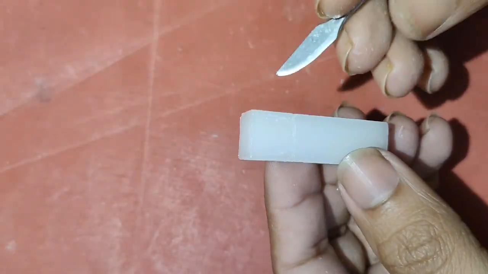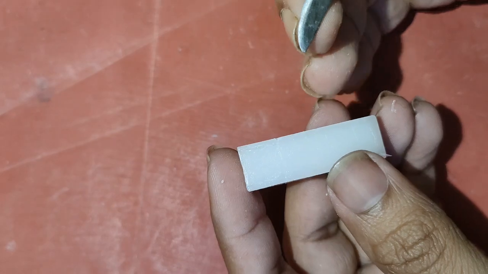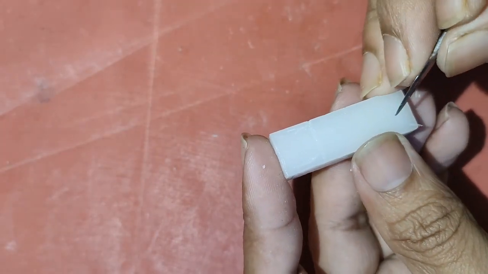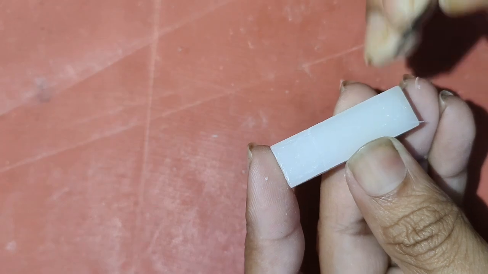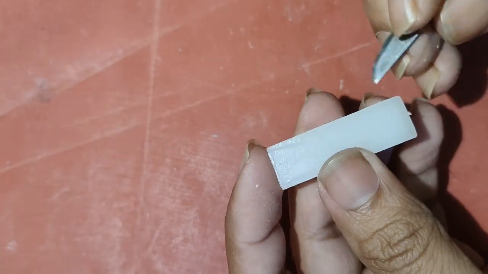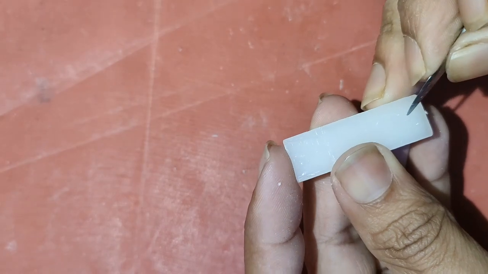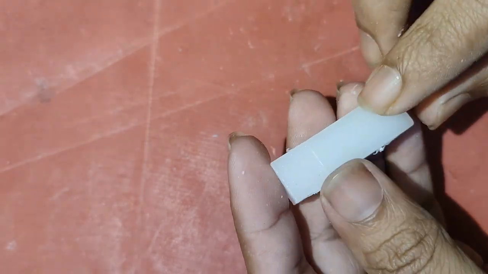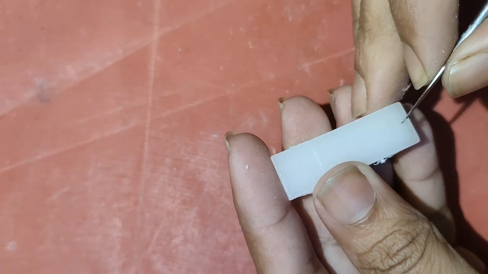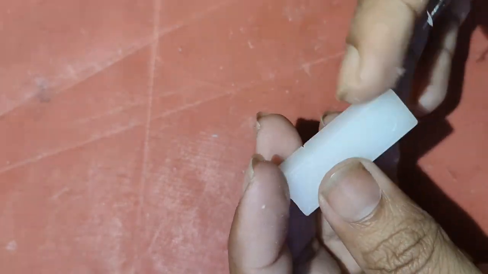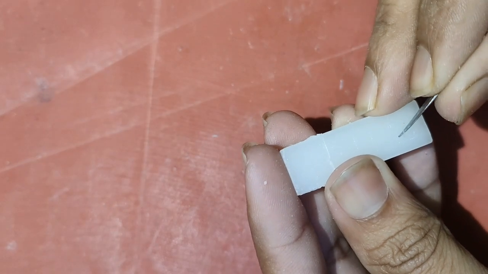Well, I actually forgot, but we should always mark the mesial, distal, lingual, and buccal aspects before we start our carving. So let's say this is the buccal. So this is B. The opposite side will be the lingual, so I mark it as Li. This will be the mesial. I'll mark it as M. The opposite to the mesial will be the distal. I'll mark it as D.